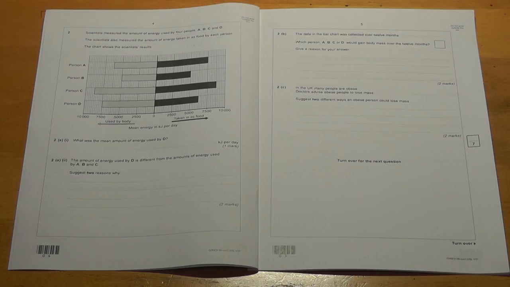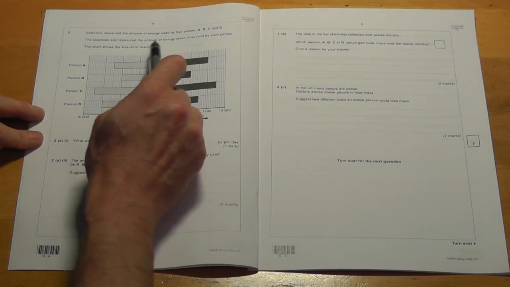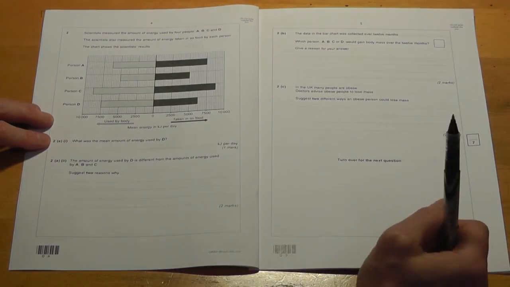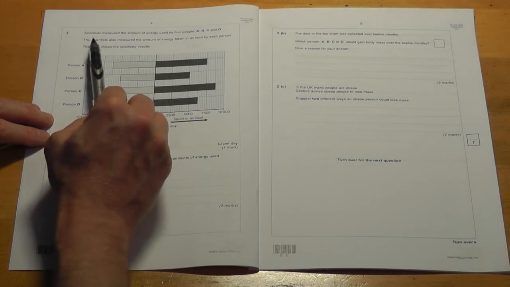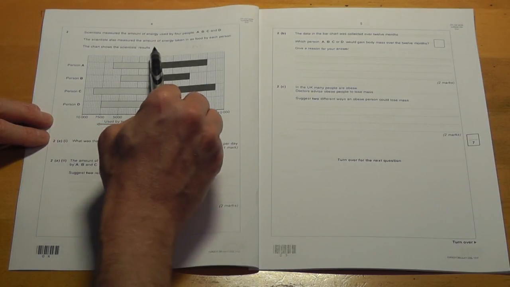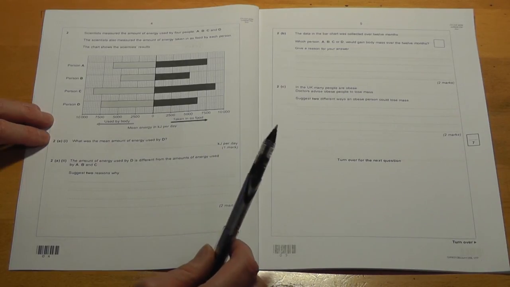Question 2 from the June 2012 paper, Biology 1 Foundation. Okay, so this is about the amount of energy used and the amount of energy taken in. So we're looking at diets, exercise and general health. The scientists also measured the amount of energy taken in as food. The chart shows the scientists' results. Before you answer the question, take a look through what the chart shows you.